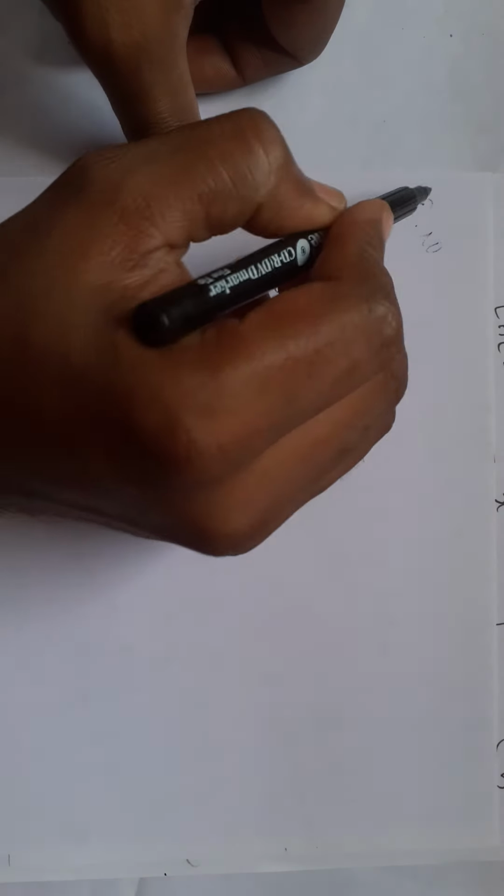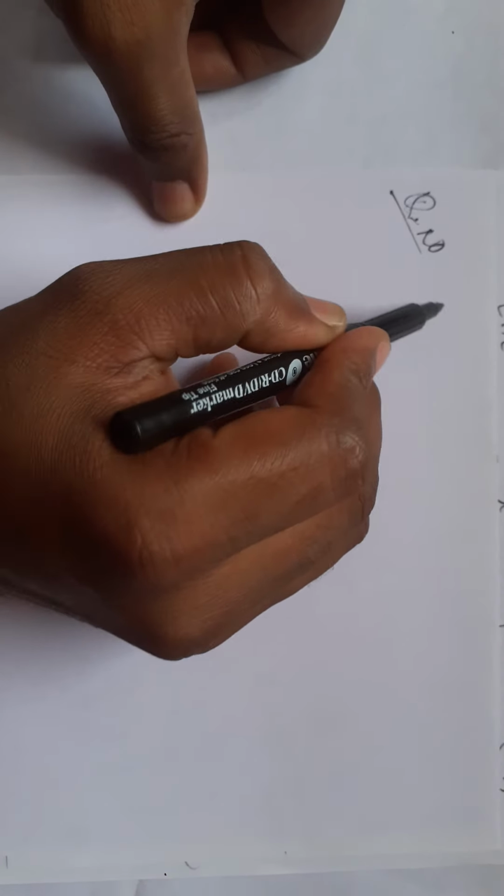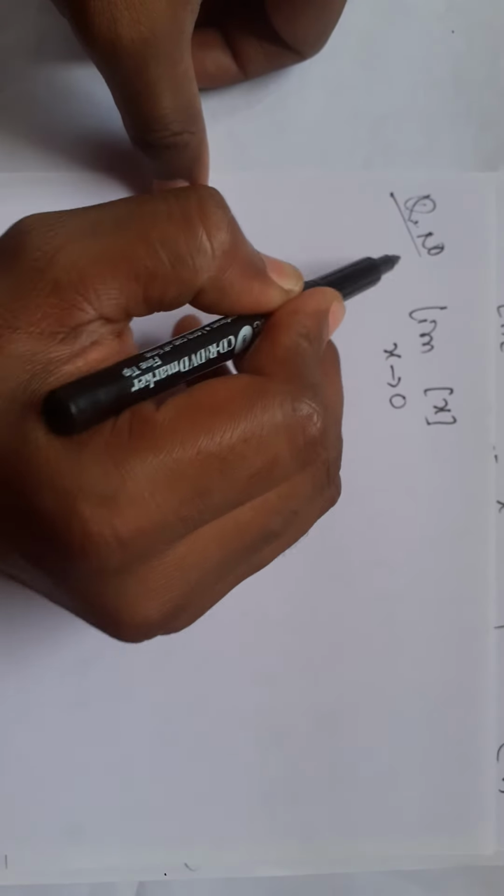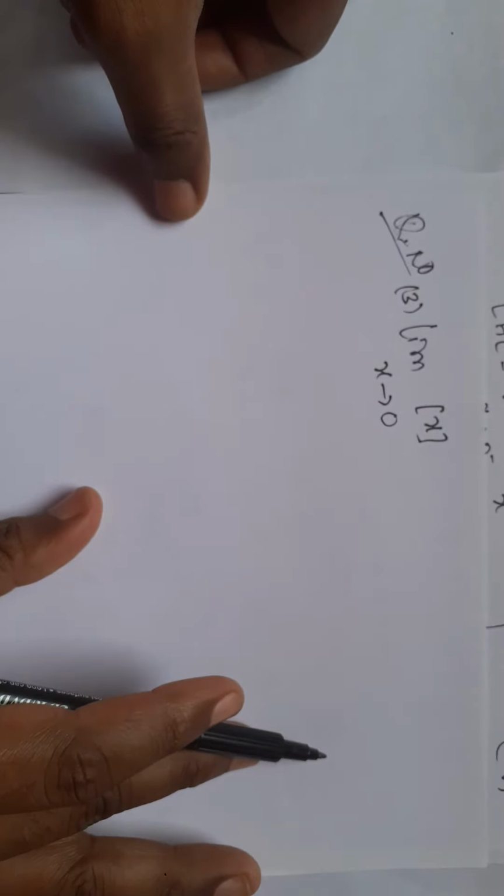Here they ask to find the value of the limit of the step up function of x, which they have given as x tends to 0, step up of x.